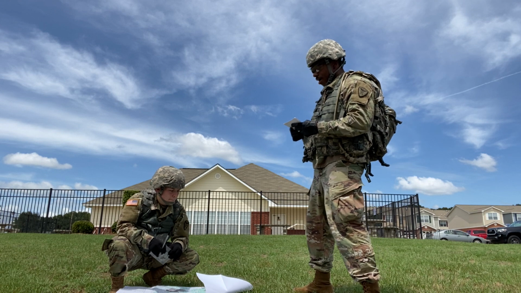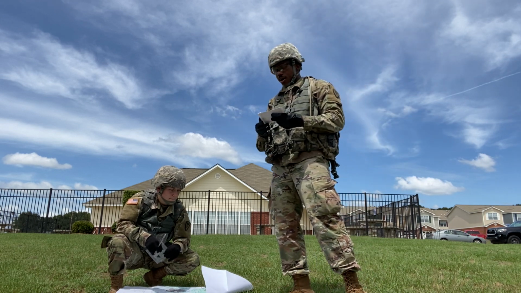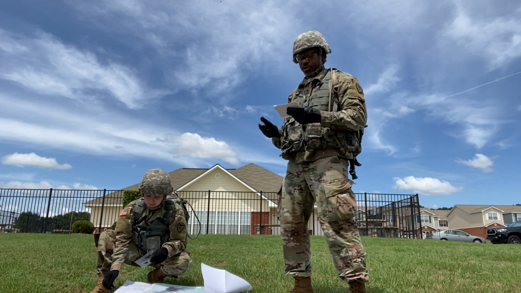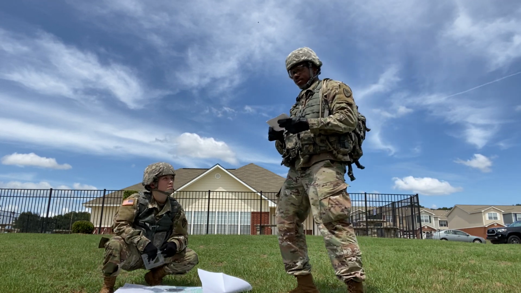Today, you will identify the starting point and the ending point on a map, draw a straight line on the map connecting the points, align the protractor to the map, and determine the value of the angle.